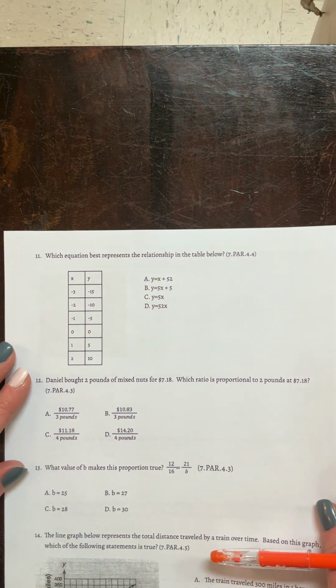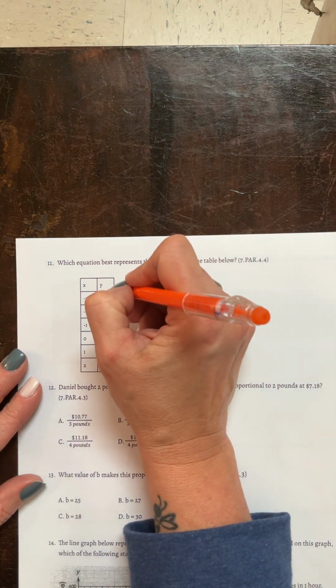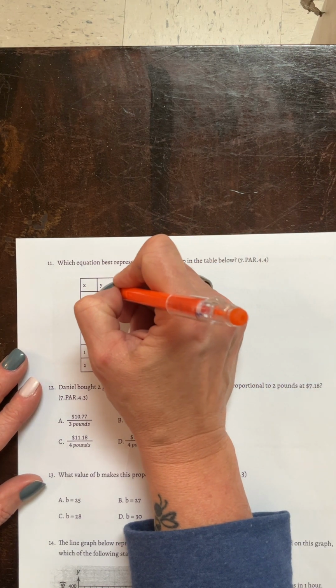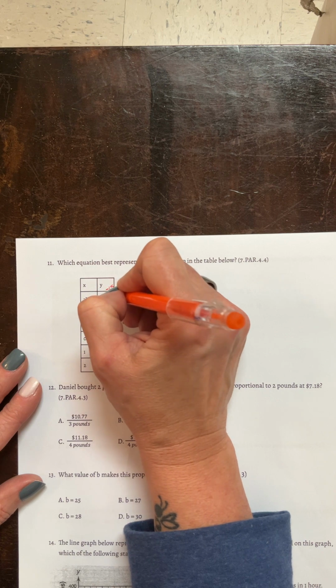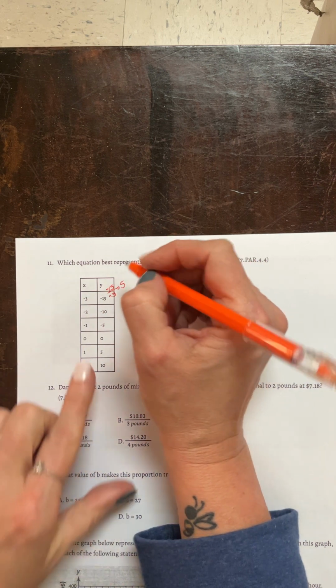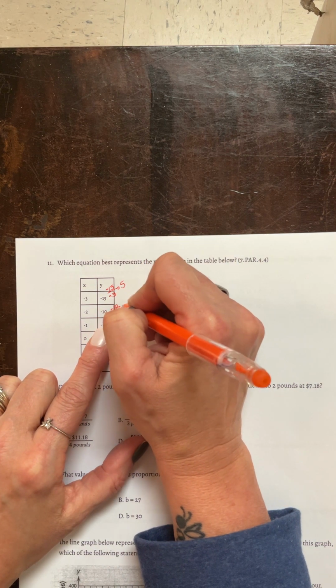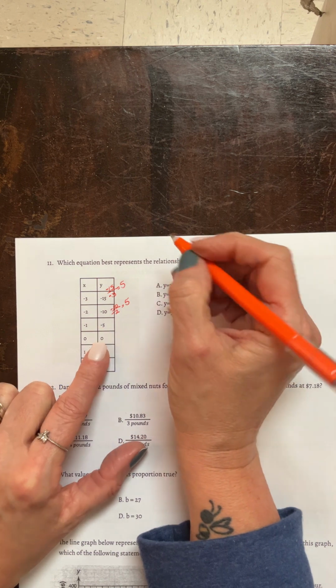Which equation best represents the relationship in the table? Again, we have to have Y over X. So, negative 15 over negative 3 is a positive 5. Negative 10 over negative 2 is a positive 5.